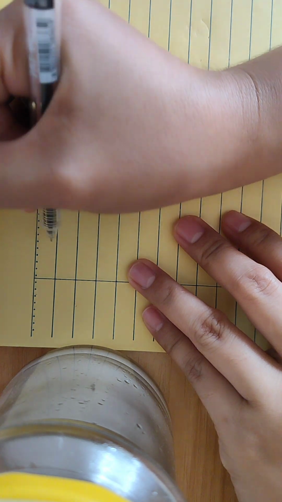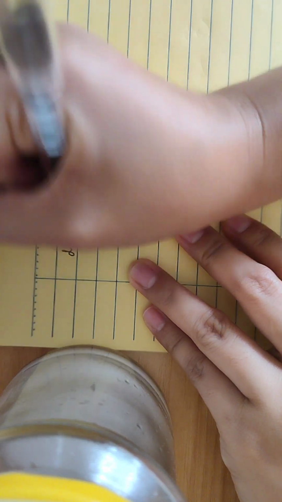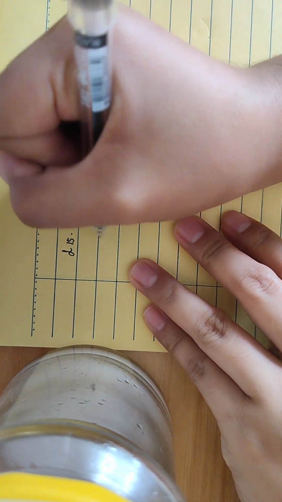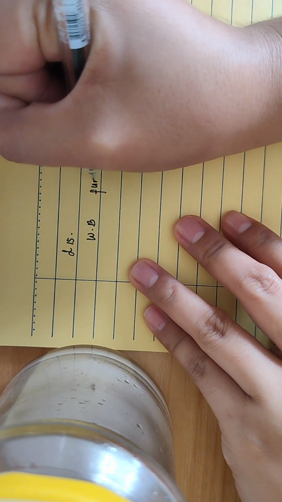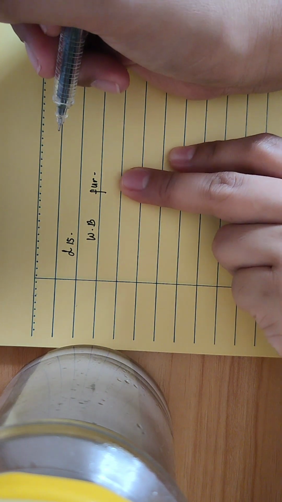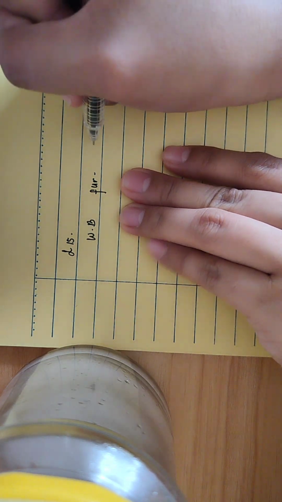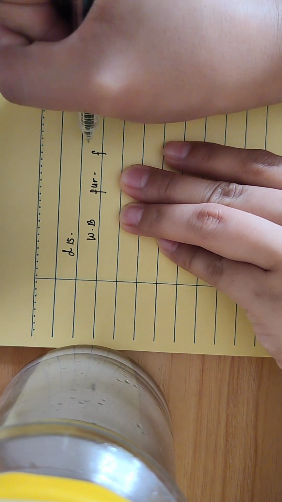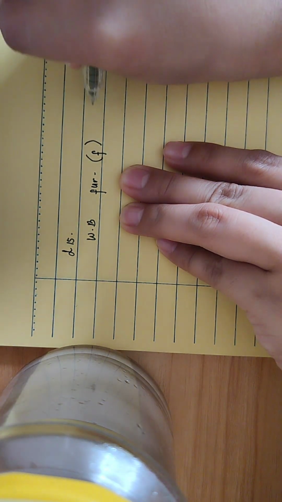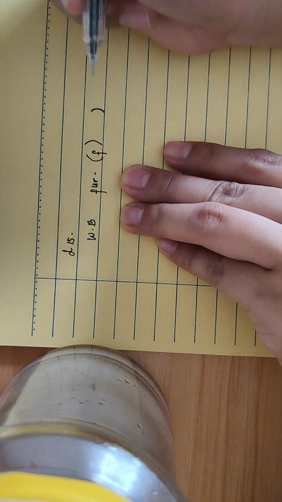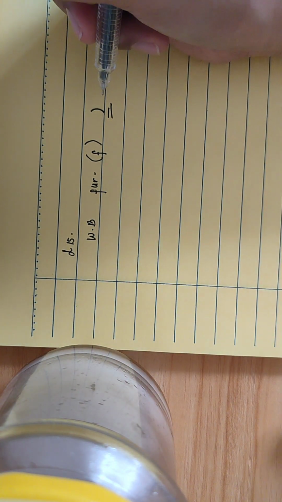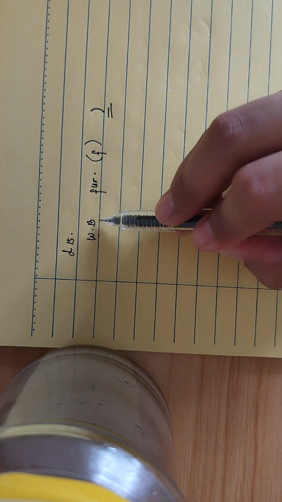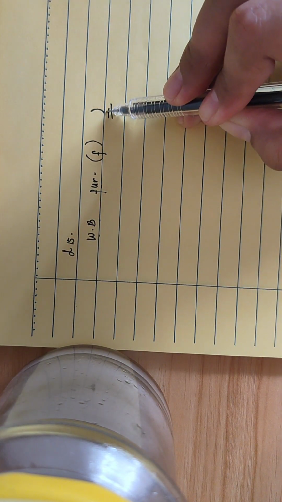Next part of our lesson 15 is the word beginning fur. We have the word beginning fur, which is represented by the stroke of your F. Okay, so this is the stroke of our F. Remember, your word beginning fur is represented by the stroke of your F.